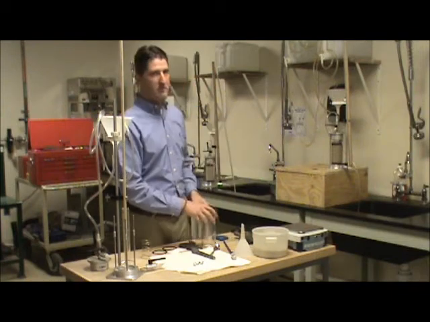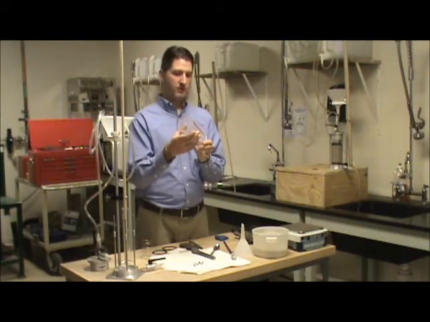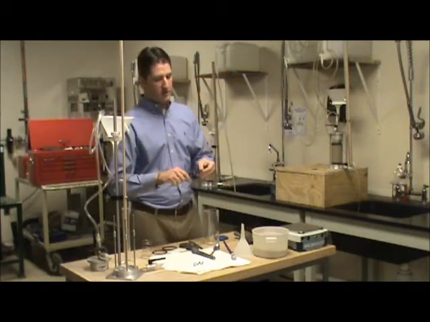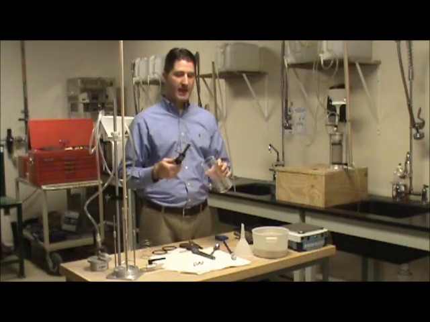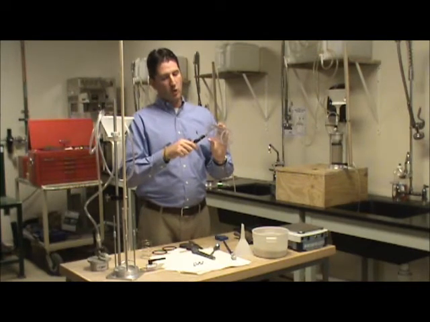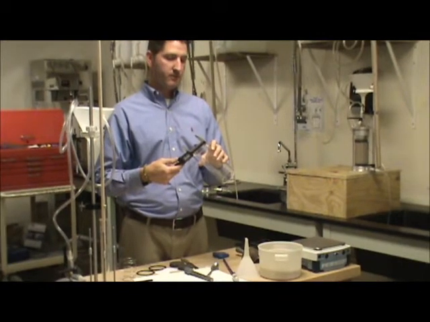Step number 2 is to measure the inside diameter of the plexiglass cylinder. To do so, we're going to use the digital calipers. We want to make sure we're utilizing the proper side of the calipers to measure inside diameter. You also want to make sure you're recording this information in metric. All of our units today will be in metric units.